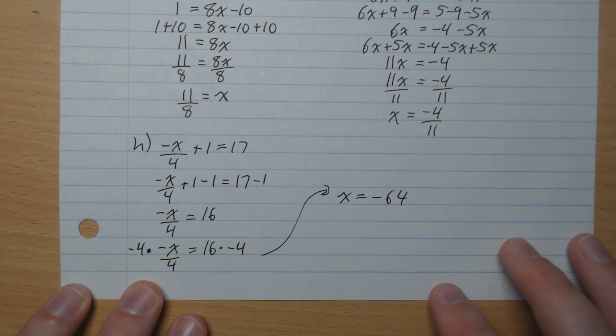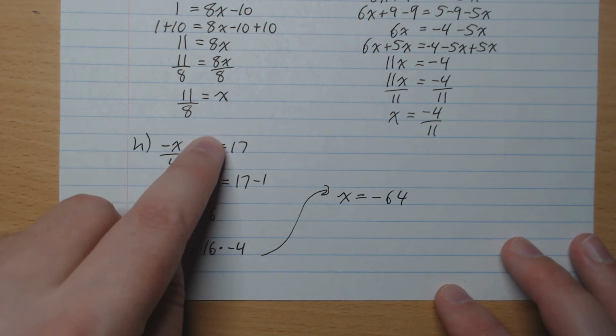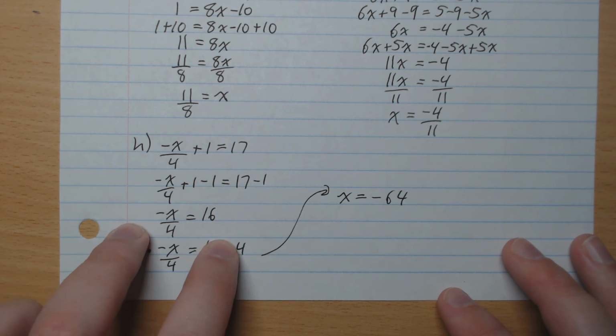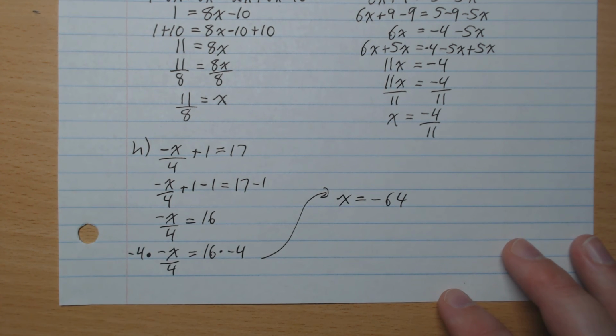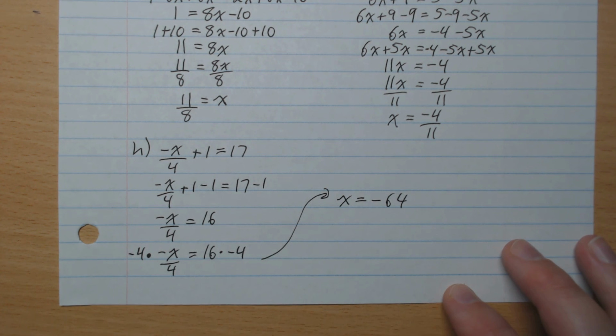And our last one, H, negative x over 4 plus 1 equals 17. So we can get rid of this 1 first, so minus 1 to both sides. So we get negative x over 4 equals 16. We're going to go times negative 4 to both sides, so the negative cancels out and the 4 over 4 cancels out. So we have 16 times negative 4. And so x is negative 64 as our final answer.